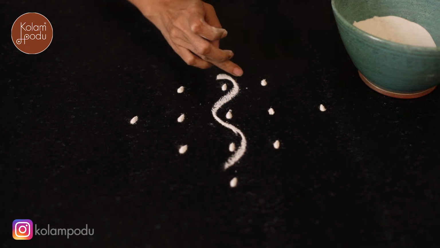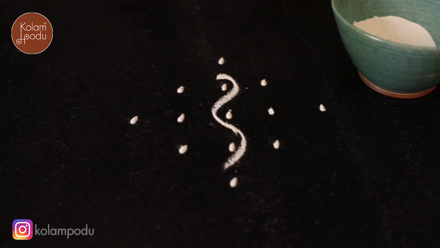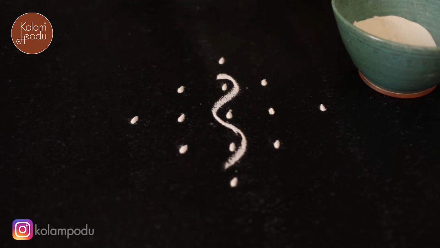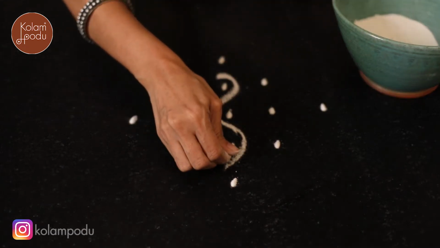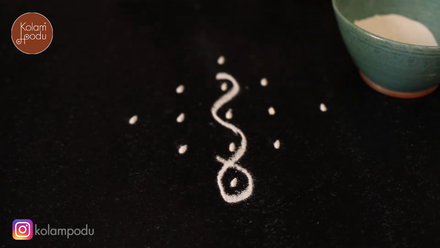Now this part where this curve happens, doesn't that remind you of a snake slithering? Well, this curve is referred to as the Neli element in a kolam. When this goes to a corner and it turns there, that is the Sikku element or the knot element.